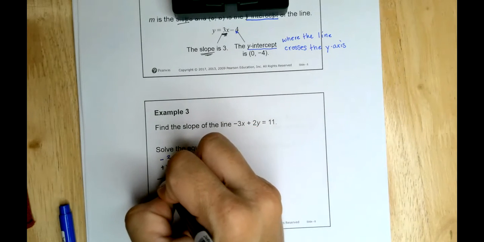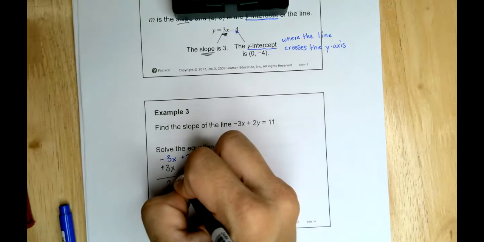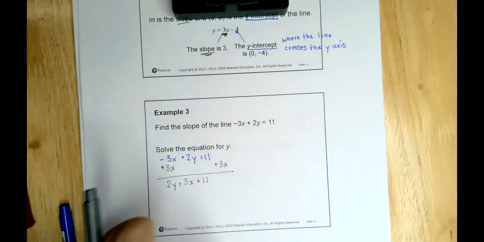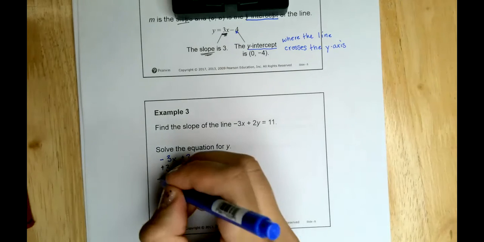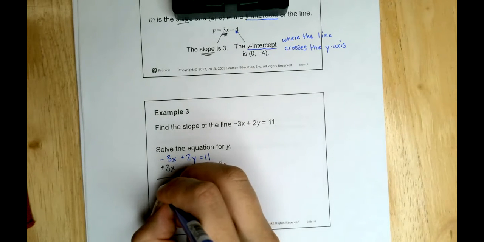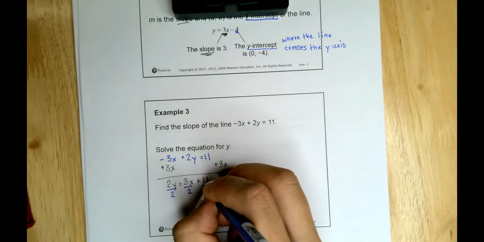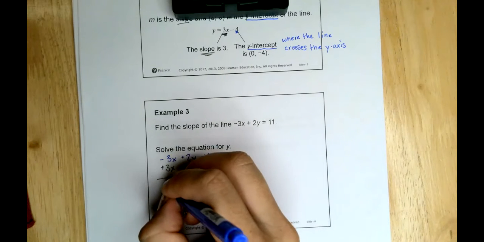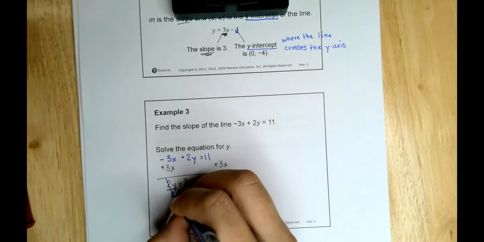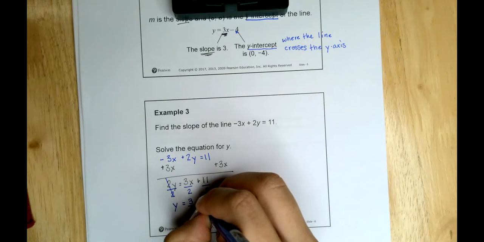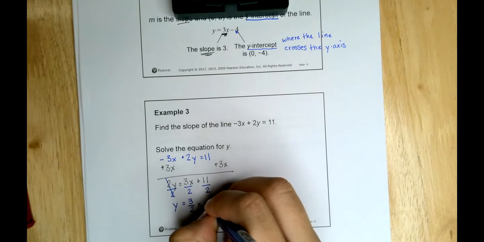So now I have 2y equals 3x plus 11. Okay. Keep isolating y, divide by 2. So now it's y equals 3 halves x plus 11 over 2.